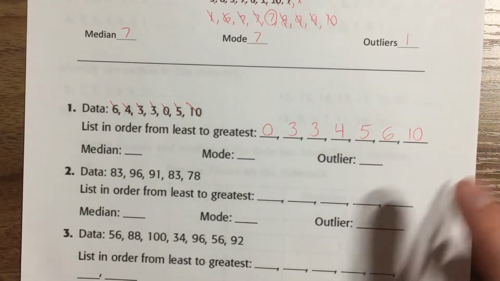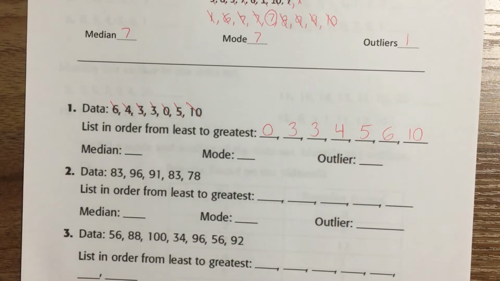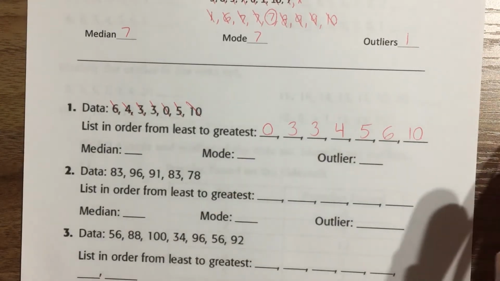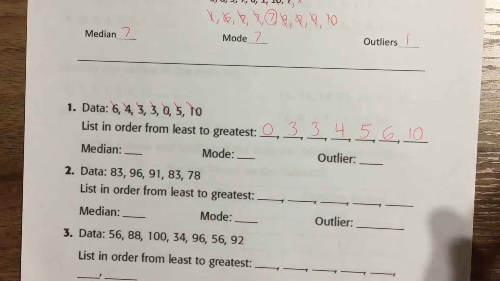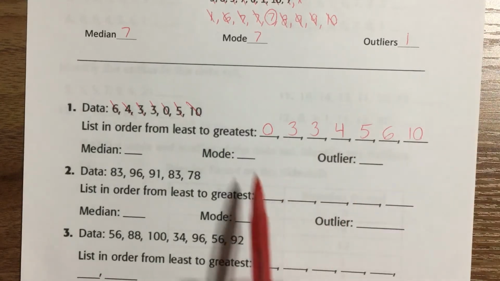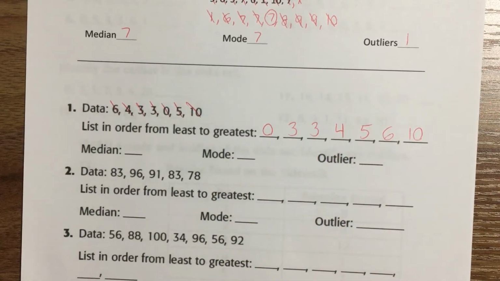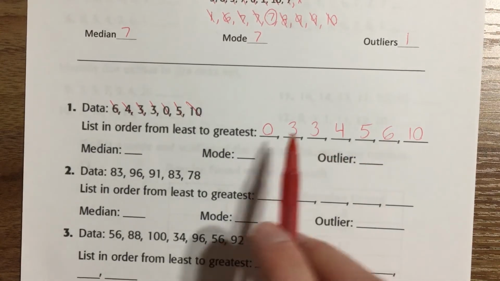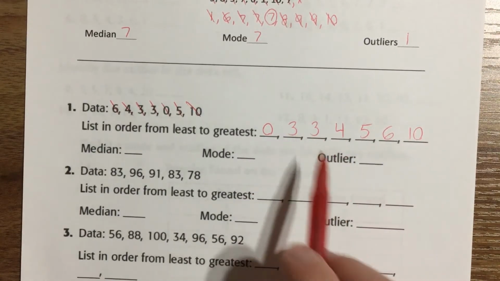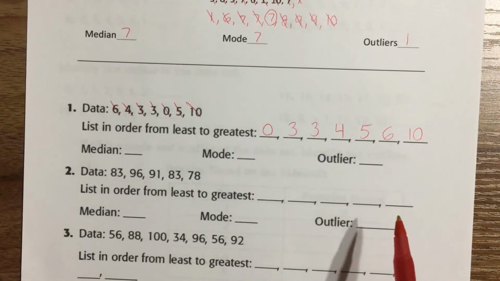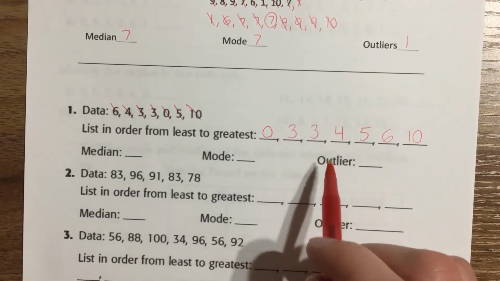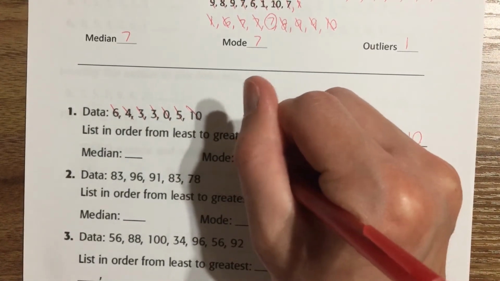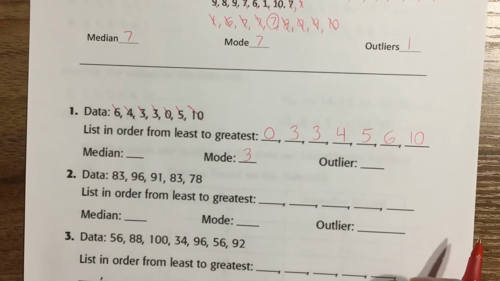Now, we've got our median, our mode, and our outlier to figure out. Once again, I'm going to save the median for last because I don't want to start crossing stuff off until I get the other ones figured out. Mode. Are there numbers that show up more often than anything else? Well, it looks like everything has 1 except for the 3s. So 3 shows up twice, everything else only shows up once. Okay? Tells me my mode is 3.